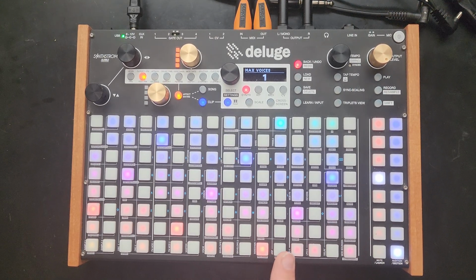It'll start tying in more to LFOs and our other mod sources as well, just because of how complex the mod matrix can be. But I think we'll leave it there for now.